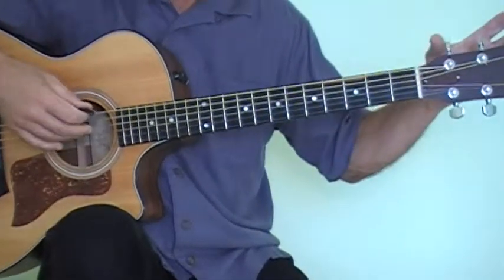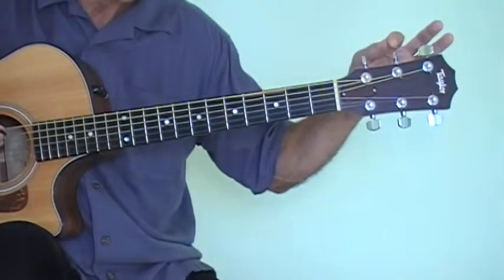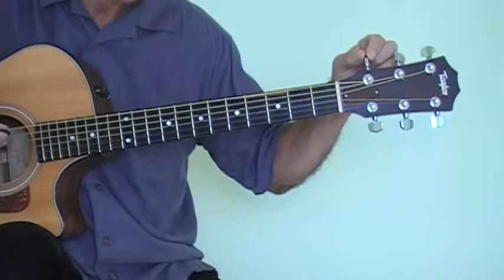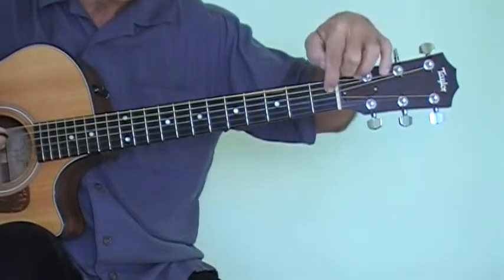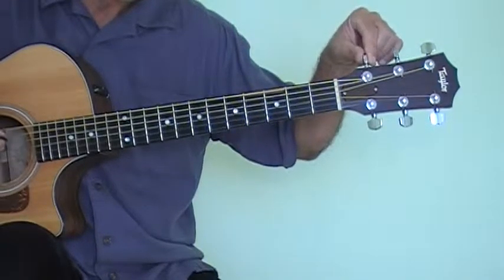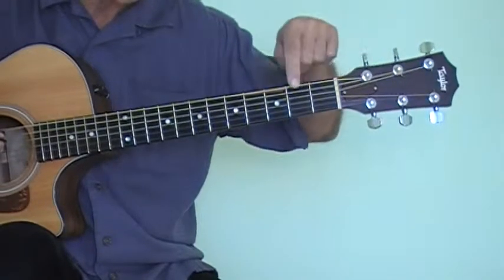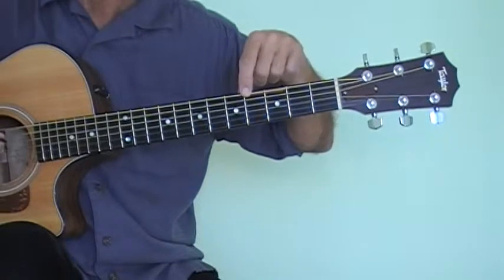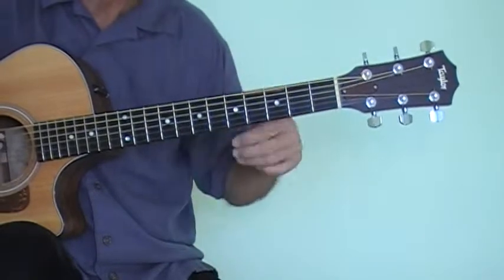Now down here at the end of the neck we have what we call tuners. Each one of these tuners is an adjustment for each one of the strings. So this particular tuner here is attached to the top string, or the bottom string, depending on how you describe a guitar.